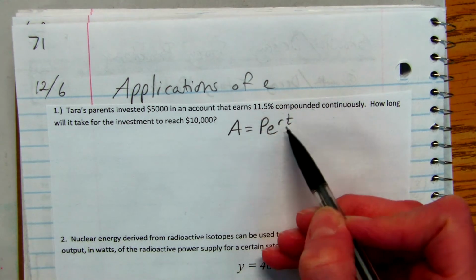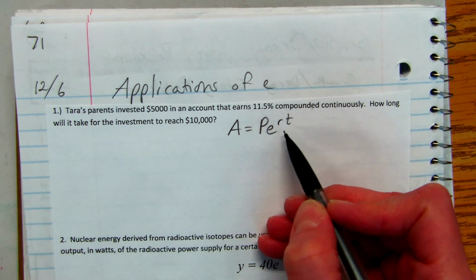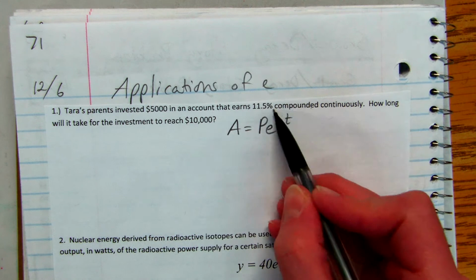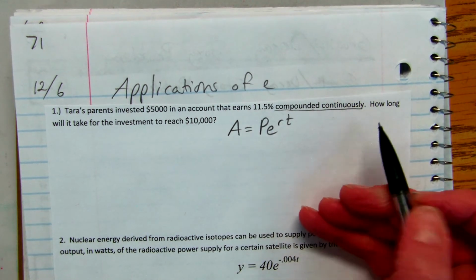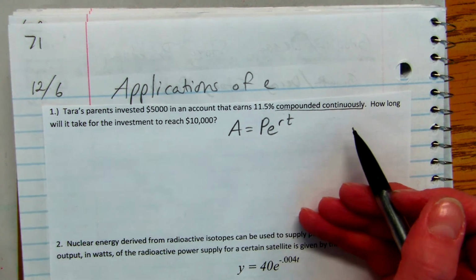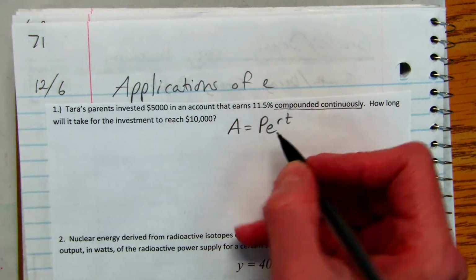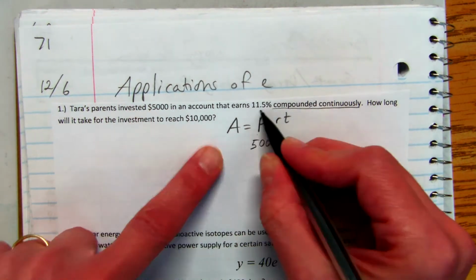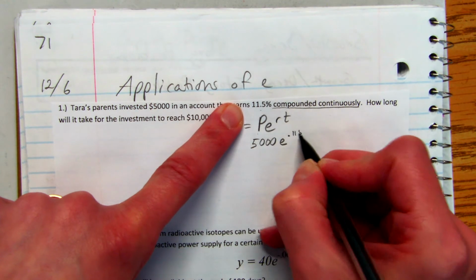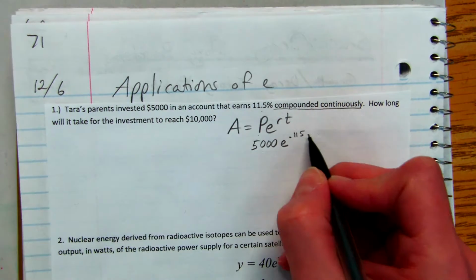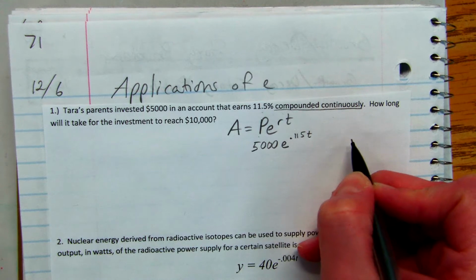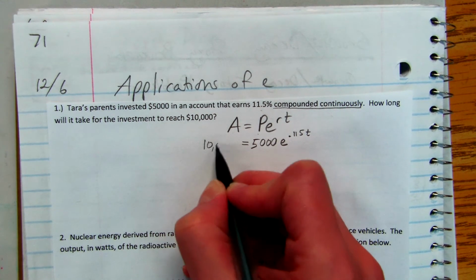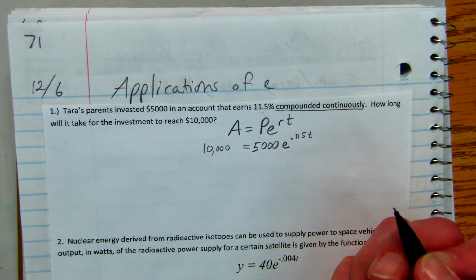Okay, so this is the formula that we learned in a previous class, actually last year for the group I have in here, for compounded continuously. It is a different formula than if it's compounded daily, monthly, quarterly, etc. Your principal goes here, so that would be the $5,000 she invested. E, the interest rate's 0.115, which is also fictitious. You'll never find that. And then the time we're just going to call t, and this would be in years. And then we're looking for when that's going to equal 10,000. So this is the formula.